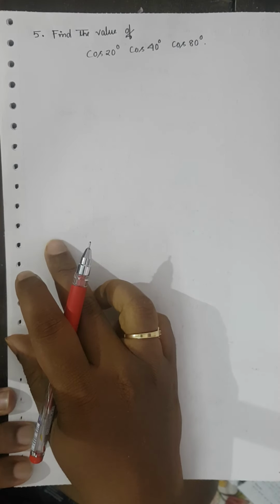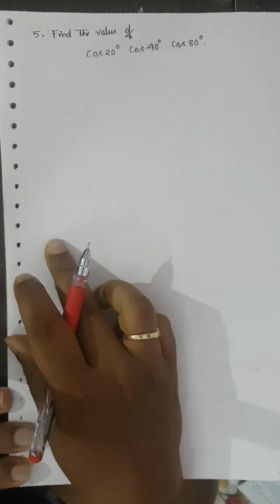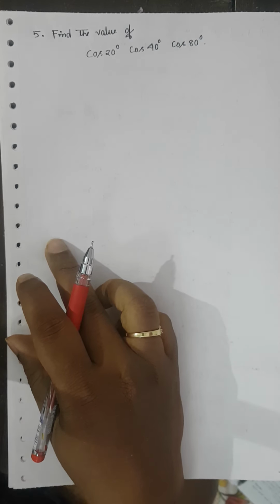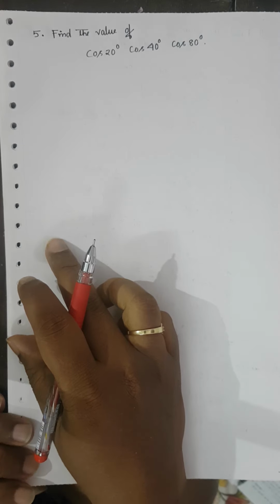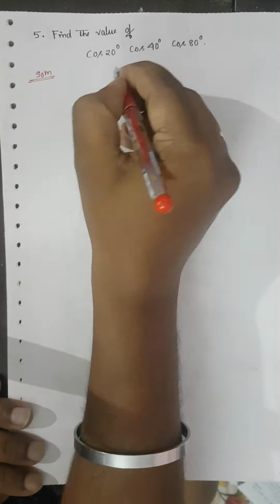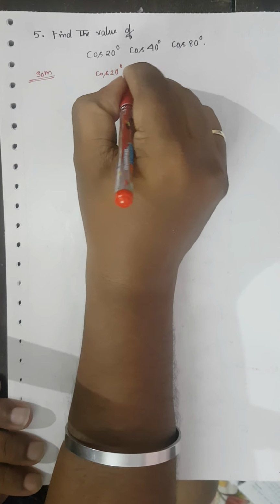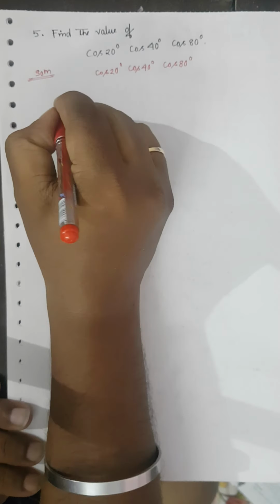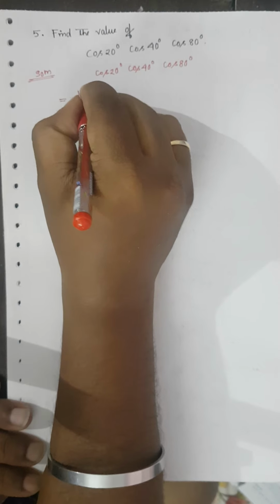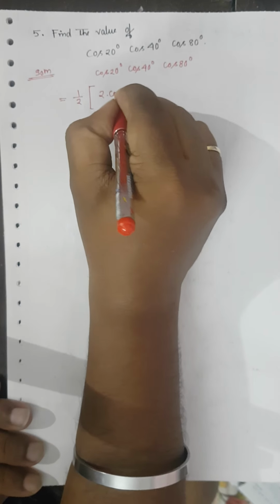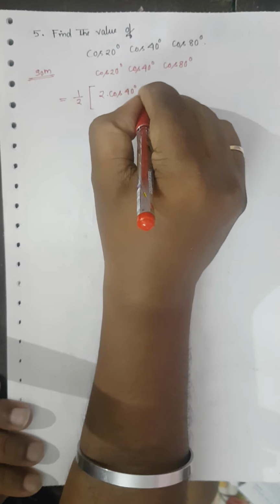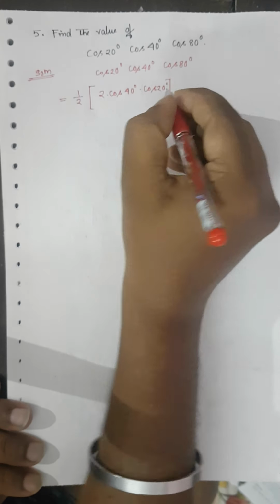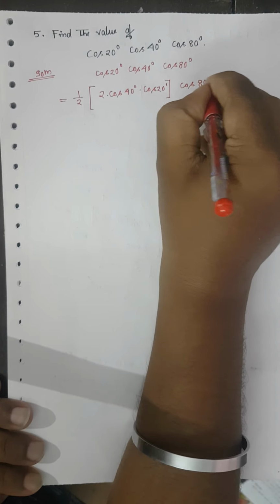Now number 5th, find the value of cos 20 degrees into cos 40 degrees into cos 80 degrees. It is similar to number 5. So this can be solved in two different ways. First solution: cos 20 into cos 40 into cos 80. Now at first write half into twice cos 40 degrees into cos 20 degrees, multiplied by cos 80 degrees.